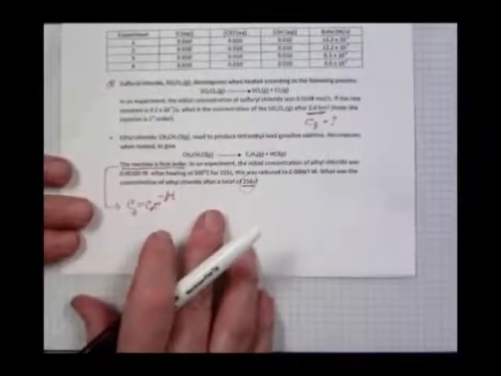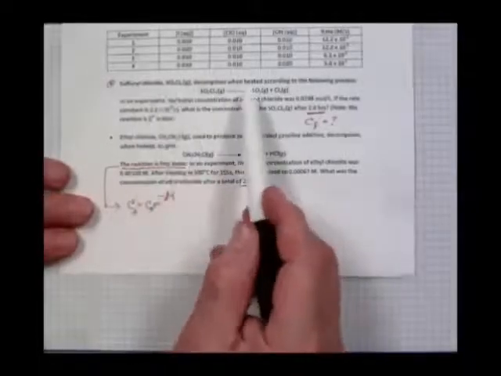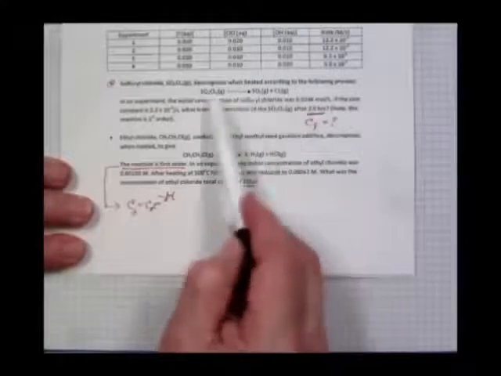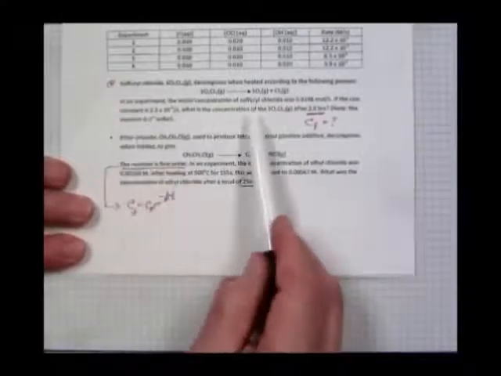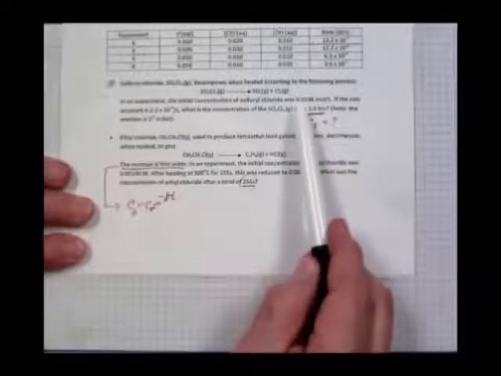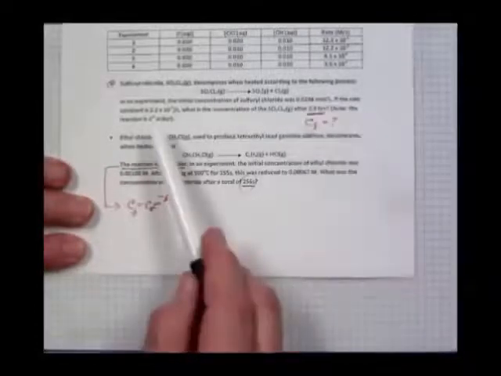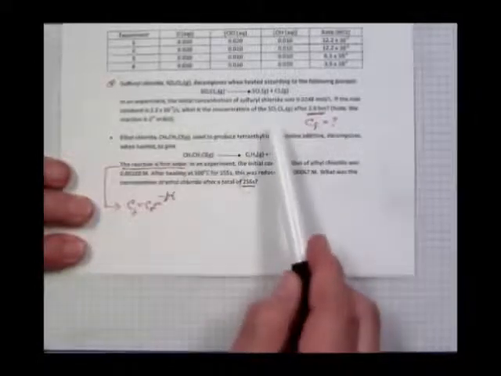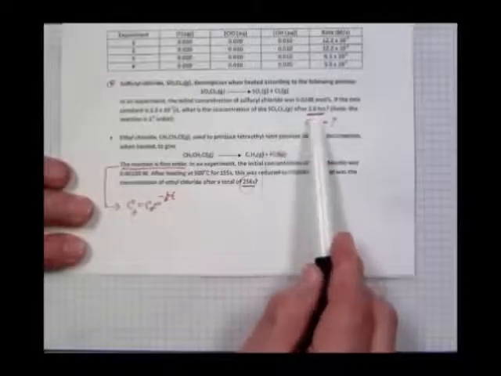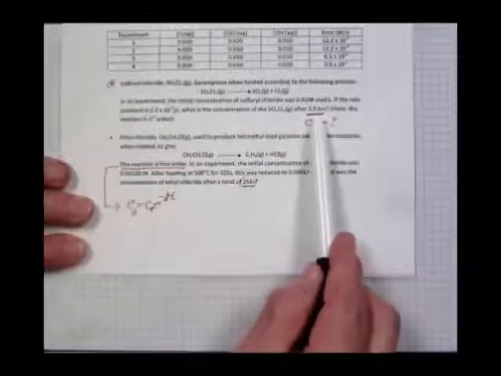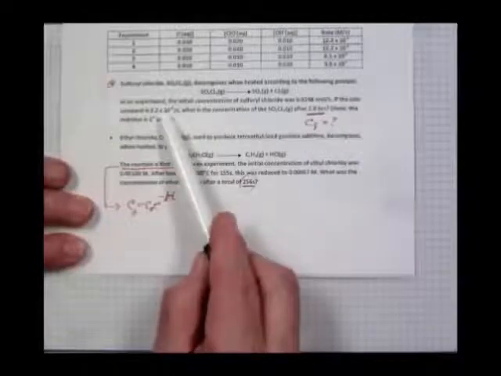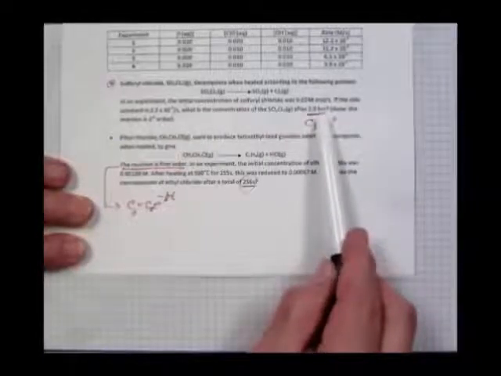Continue with this. We'll work some of the problems on the kinetics decay. Let's start with the sulfuryl chloride problem. Right here, sulfuryl chloride decomposes when heated according to the following process. In an experiment, the initial concentration of sulfuryl chloride was given to be 0.0248 mole per liter. If the rate constant is 2.2 times 10 to the minus 5, what's the concentration of sulfuryl chloride after 2 hours? Now, one of the things you have to take into account here is the units of the rate constant versus the units of the time factor.